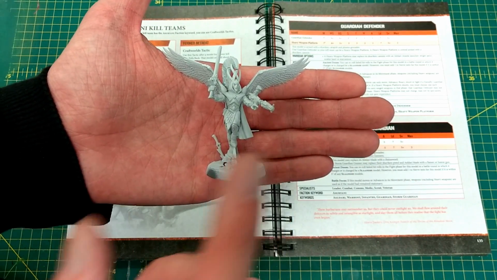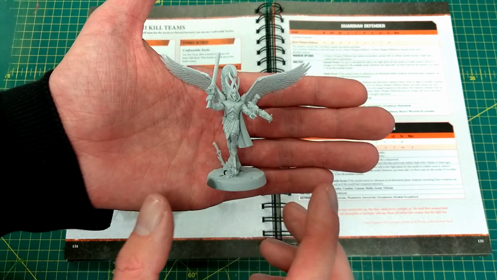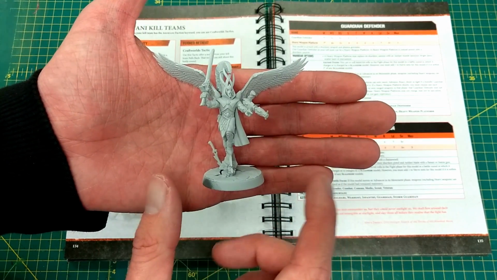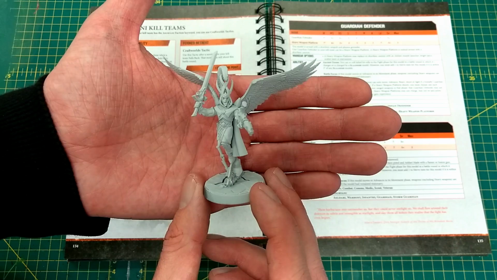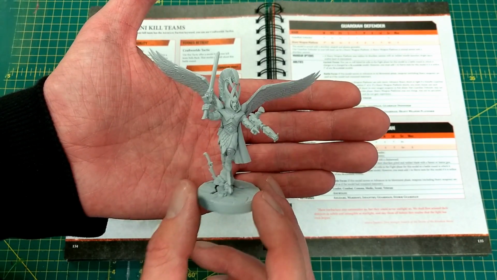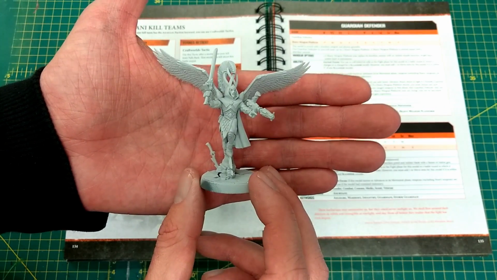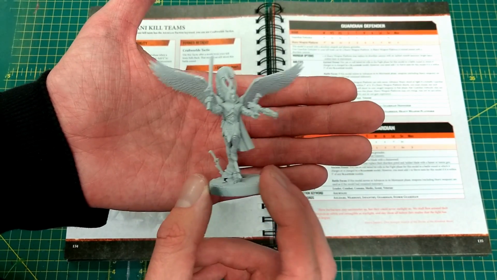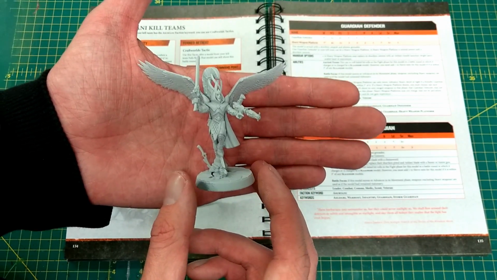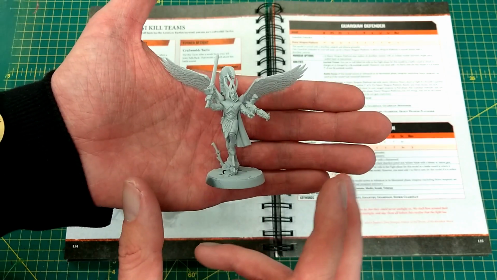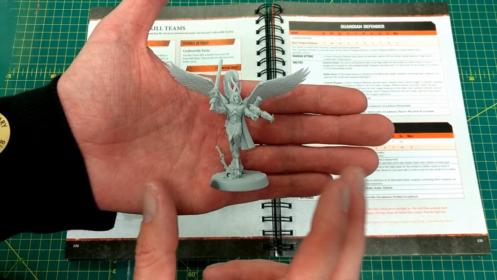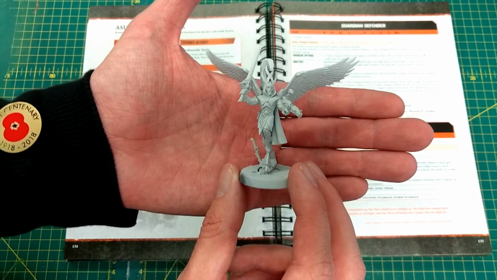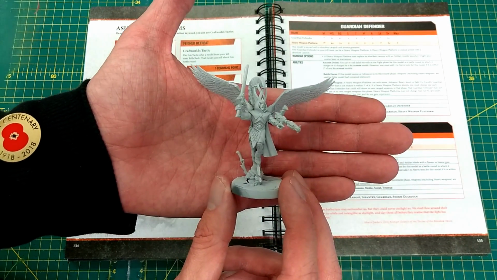However, this is a conversion and not a proxy because not only does it have the correct wargear, but it also looks distinctly different from every other model in my army. Therefore, no one can accuse me of proxying when I am definitely converting. Also, this is all 100% Games Workshop material, so they can't argue on that front either.